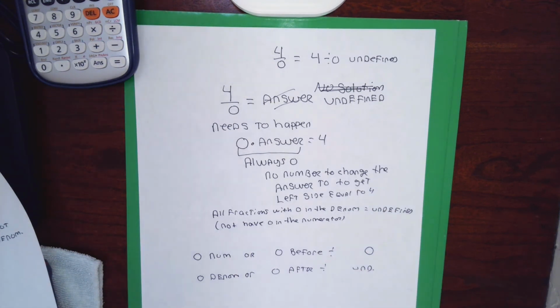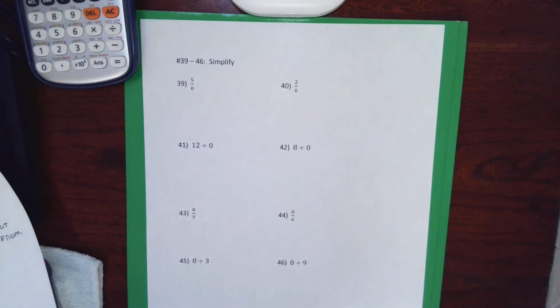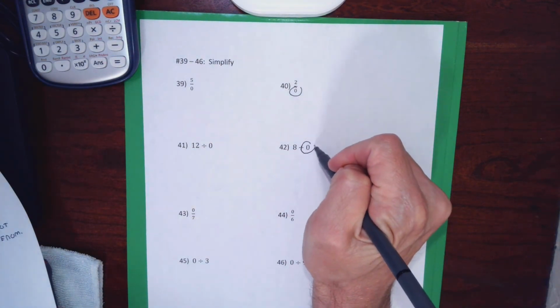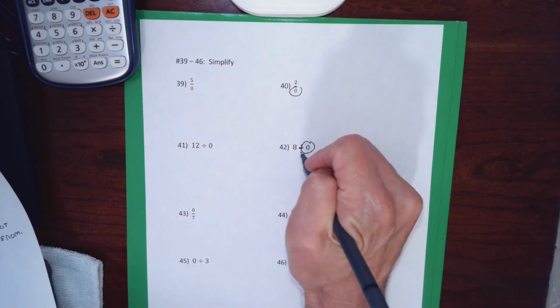That's important to know. So often, even students in a higher calculus class, they forget. And if they have a calculator, it will tell them which answer to put. But in general, students way high up in math don't do well with these. The last 8 problems are all just that, just knowing the difference between undefined and 0. Fractions with 0 in the denominator or 0 after the division sign are undefined.